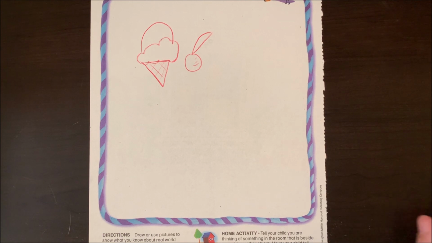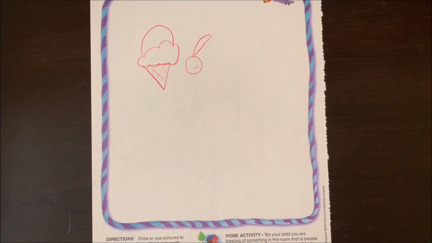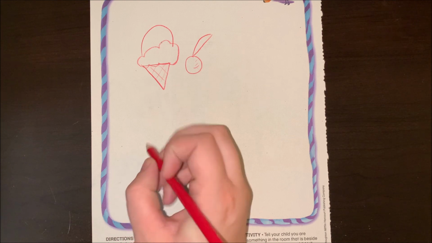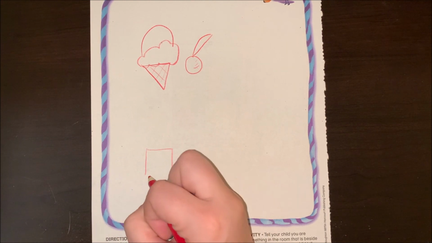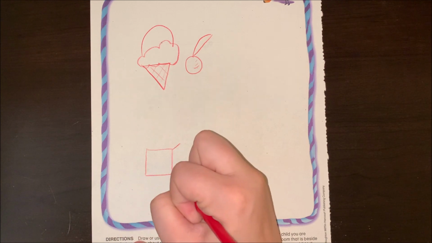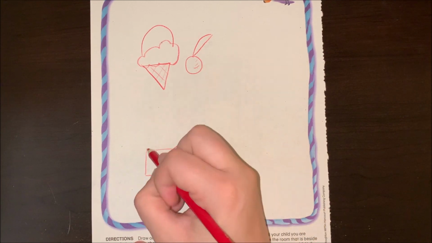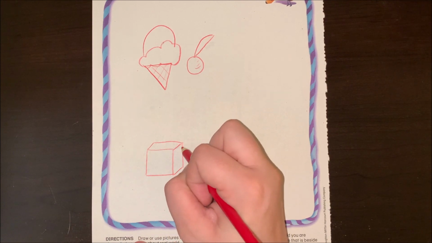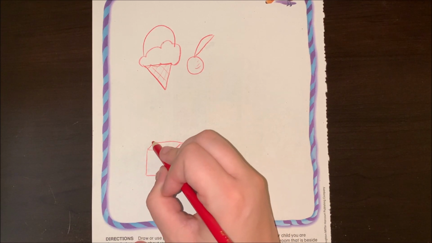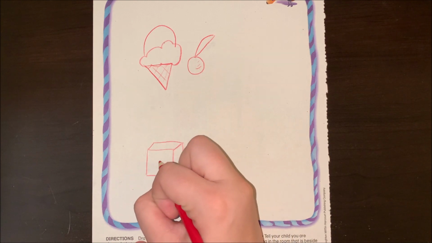Okay. Down here in the bottom part, do your best to draw me a die like the one that we use at school. You can follow along with me. Remember, a diagonal up, straight down, another diagonal, and straight across.